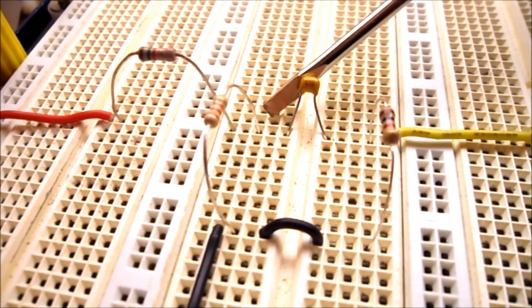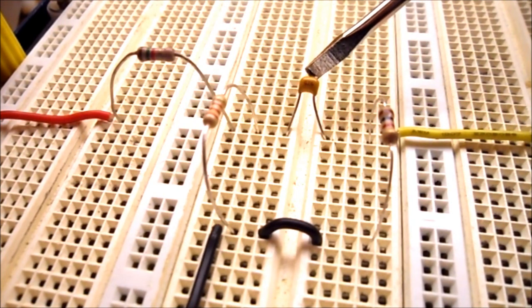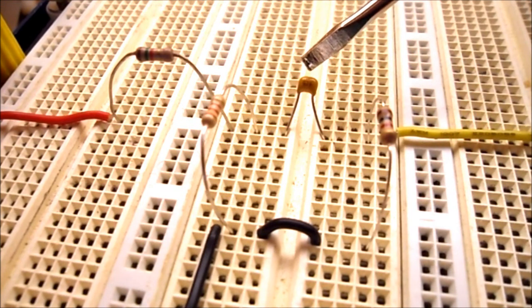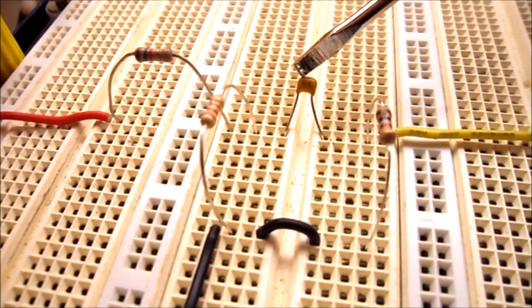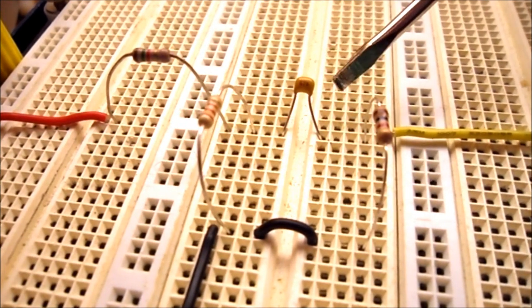At that same point, it makes contact with the 0.47 microfarad capacitor. Now my 0.47 microfarad capacitor is labeled 474, so that would be 470,000 picofarads, or 470 nanofarads, or 0.47 microfarads.